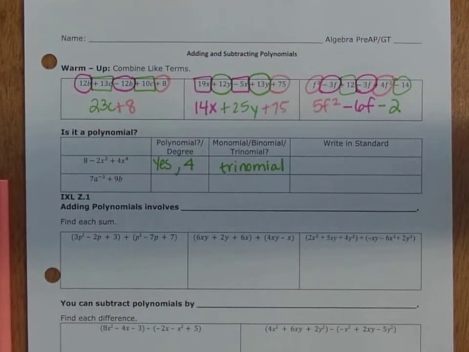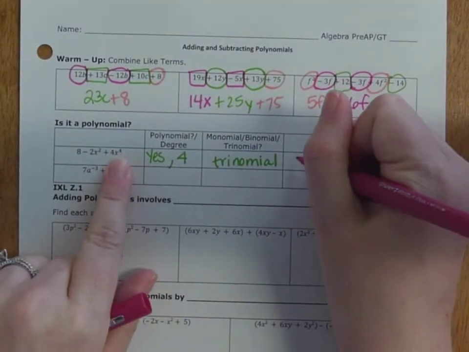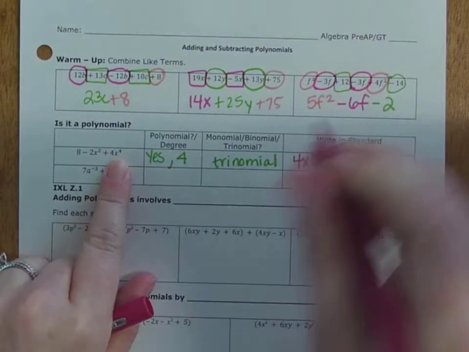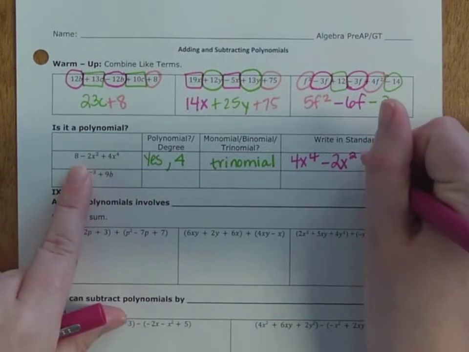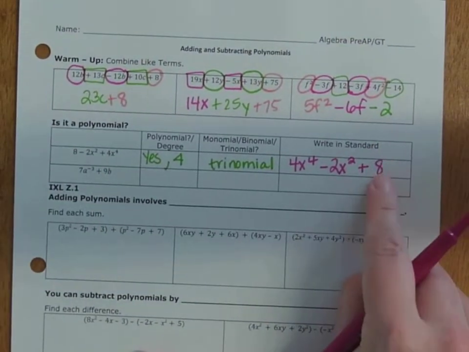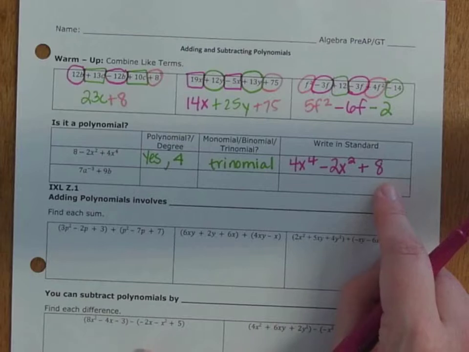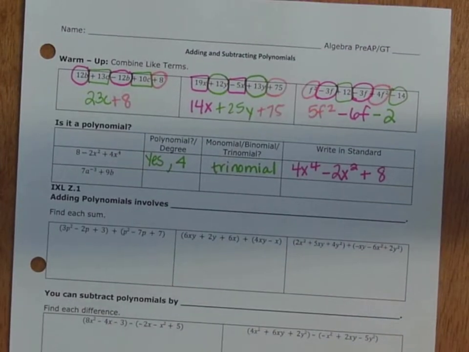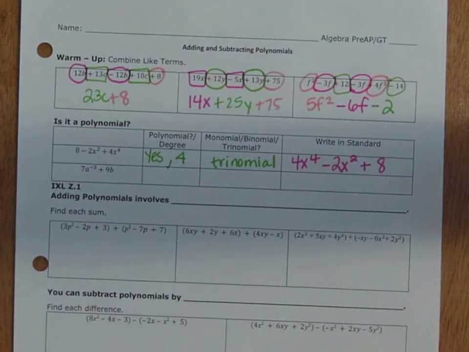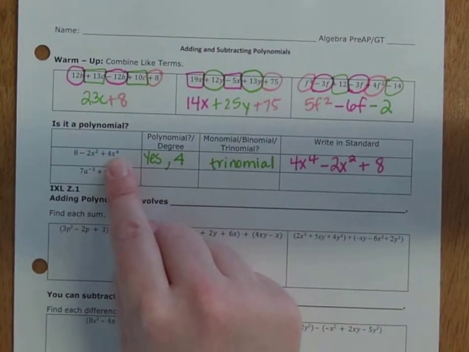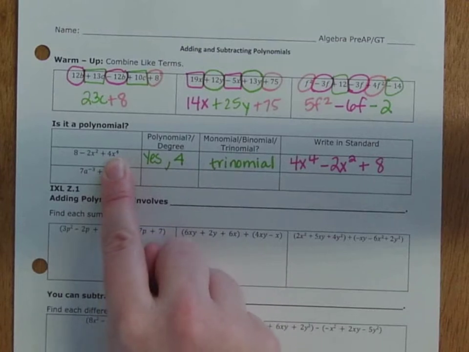If I were to write this in standard form, the correct math grammar would be start with the highest degree first. So we would write 4x to the 4th, and then we'd go in decreasing degree value. Minus 2x squared plus 8. Your constant will always come last. Okay, when you have variables, your constant will come last. Now, we said the degree of this is 4. Because x is the only variable you see here, and the exponent of that variable is 4.